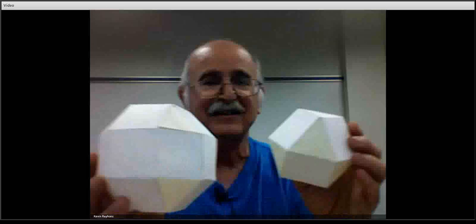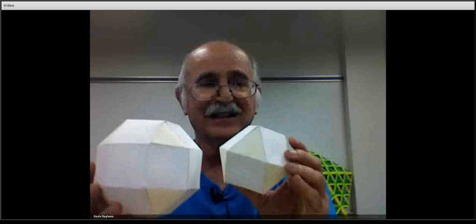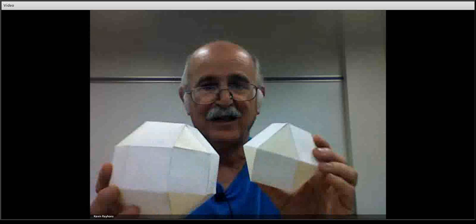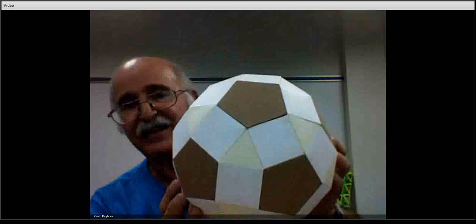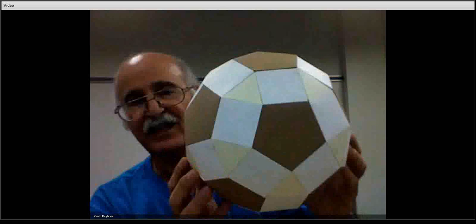If we take the Cuboctahedron and we add some extra squares to it, we get the rhombicuboctahedron. And if we take the icosidodecahedron and we add some extra squares in that, we get the rhombicosidodecahedron. This is my favorite. I think this is the prettiest one.